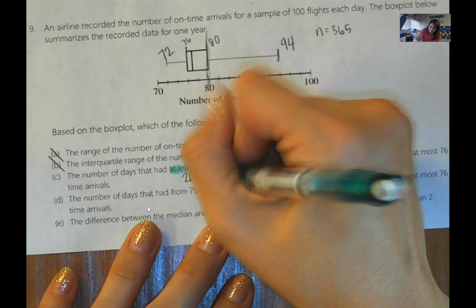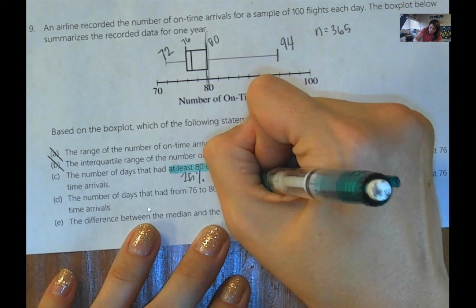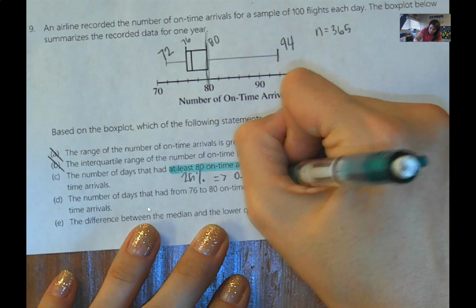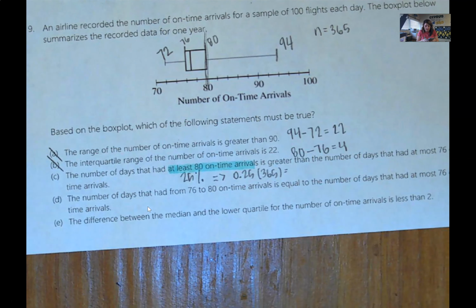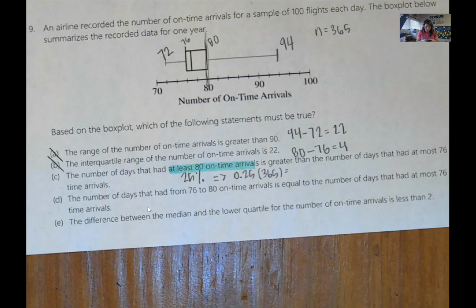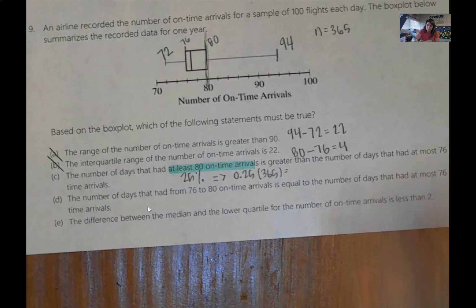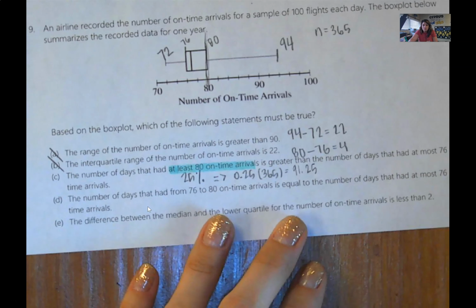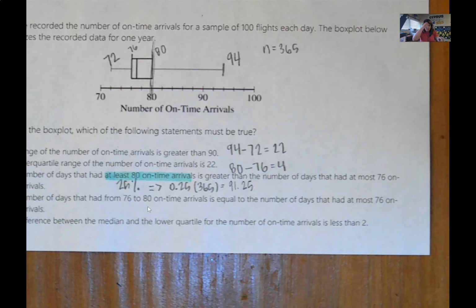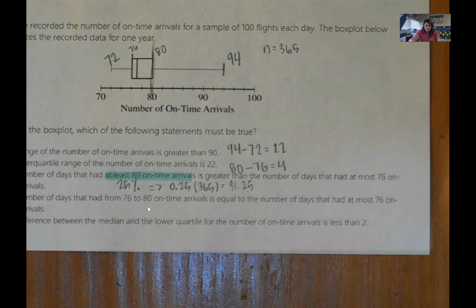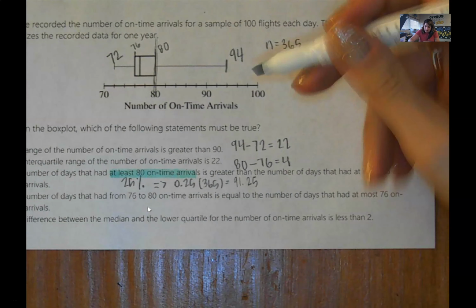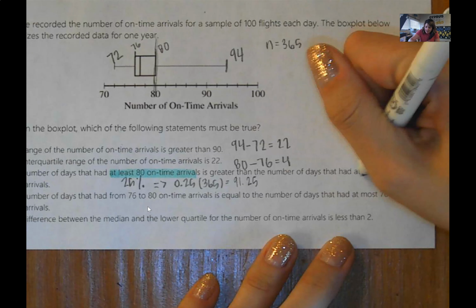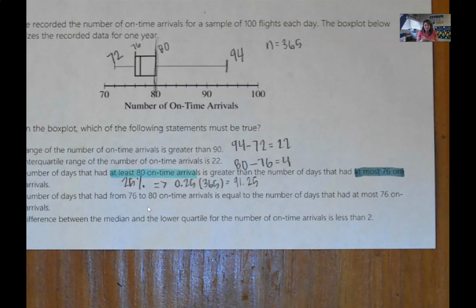Well, 25% of 365 is 91.25 days. Okay, the next one is the number of days that had at most 76.